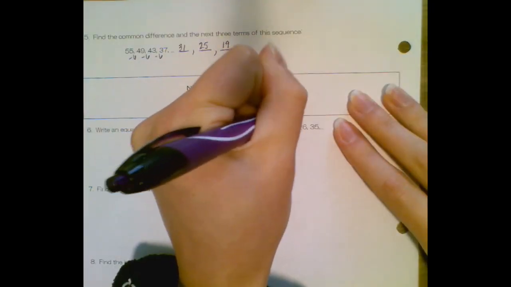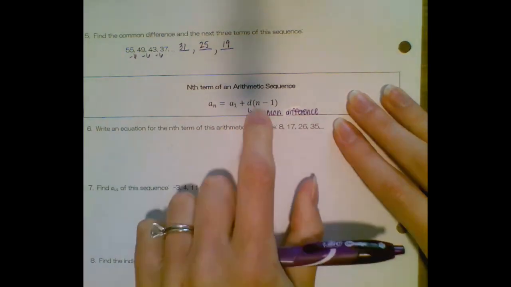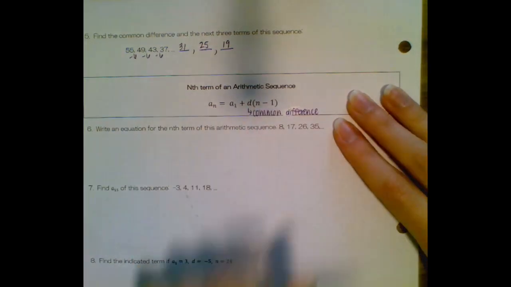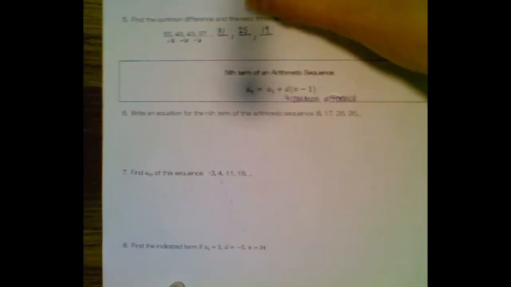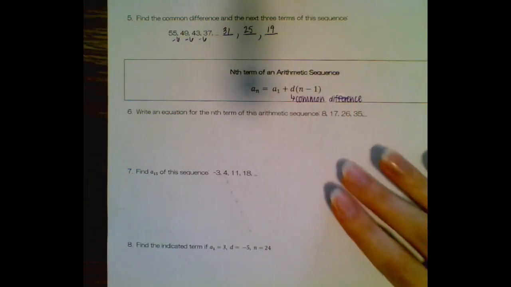Common difference. Okay. And then whatever term number you want minus 1. Okay? All right, so let's work that out. So it says write an equation for the nth term of this arithmetic sequence.